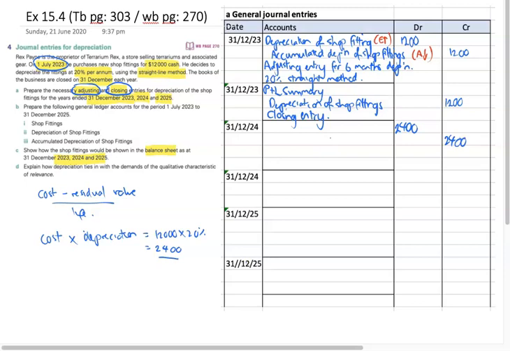$2,400 of depreciation for the period of 2024. That means we have a new expense, depreciation of shop fittings. And we have done this to reduce our asset, so we've got accumulated depreciation of shop fittings.